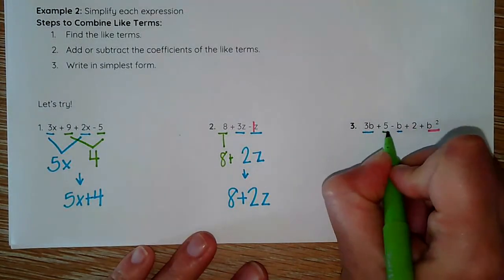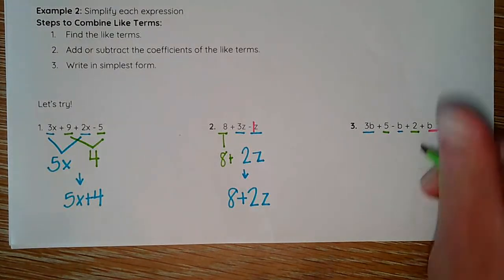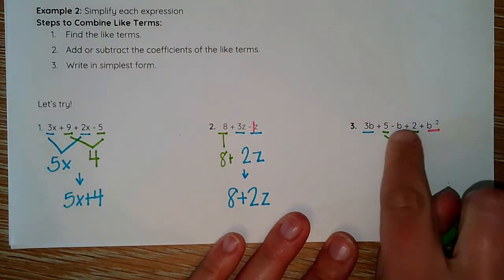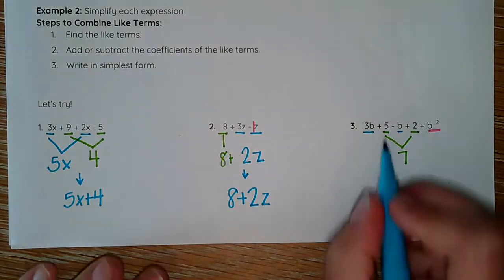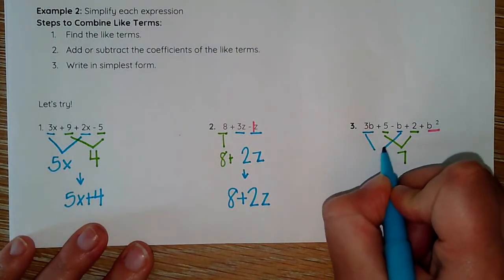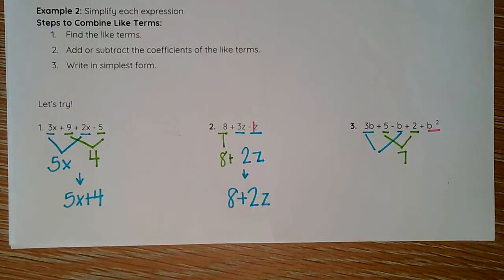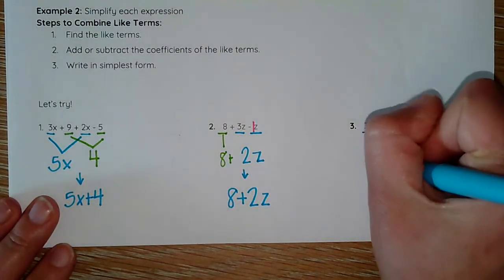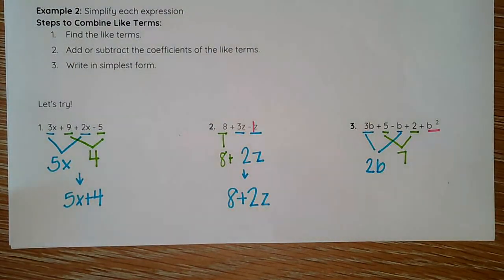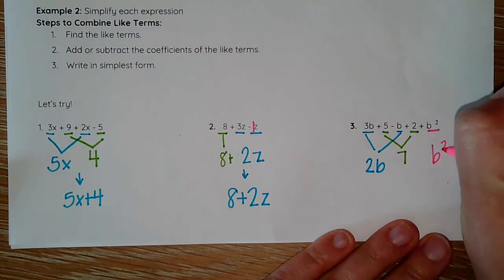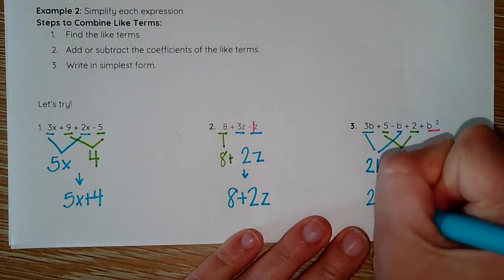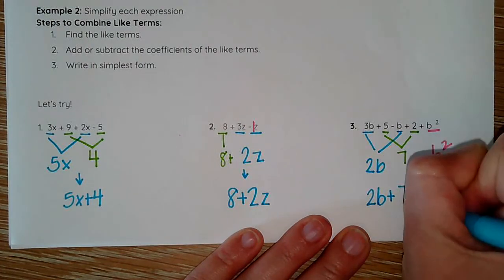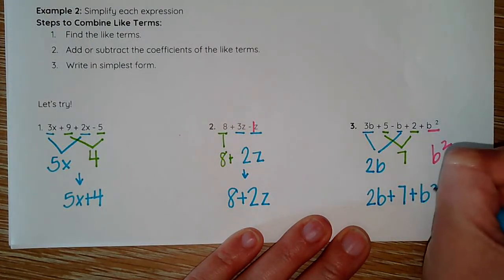And then we've got our constants. So we've got 5 plus 2 gets me 7. And then we have 3b minus b. So 3b minus 1b will get me 2b. And then that b squared is all on its own. So my new simplified expression would be 2b plus 7 plus b squared.